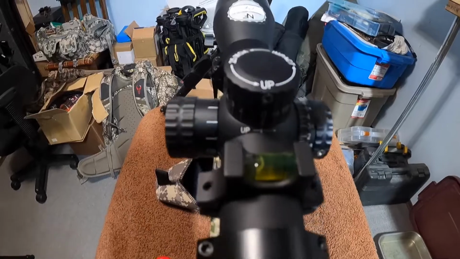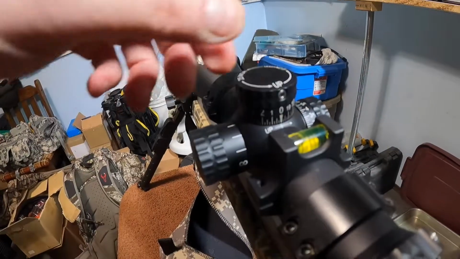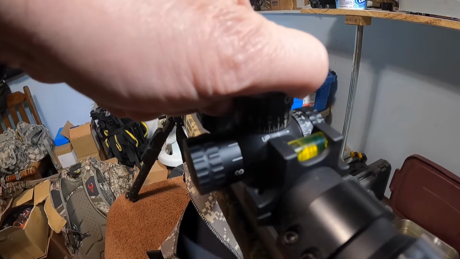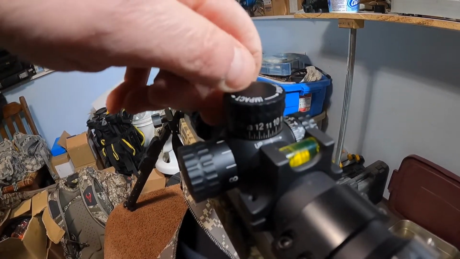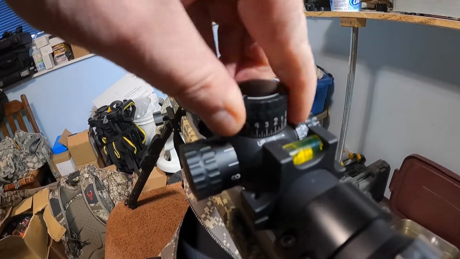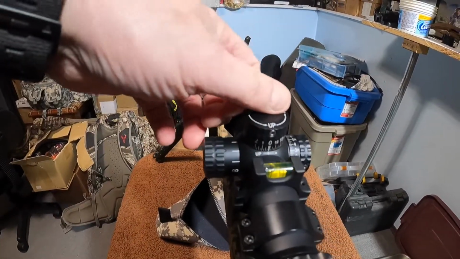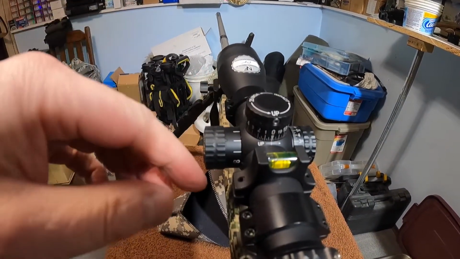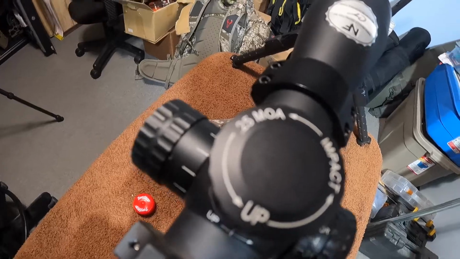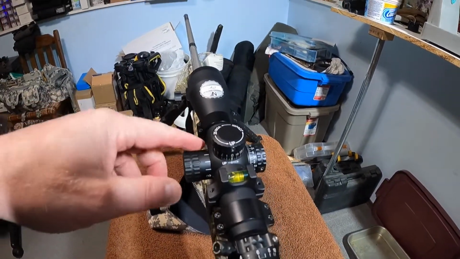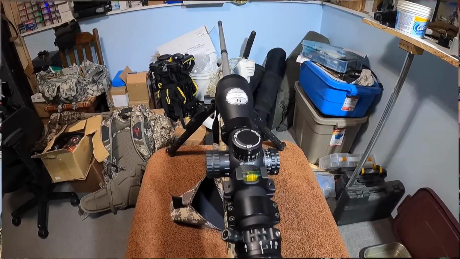Okay, so here is the MOA scope. The only one I have left, but you can see that dial there. There's 1, 2, 3, 4, and then I'm at 1 MOA, 1, 2, 3, 4, I'm at 2, and it just keeps going up from there. Whereas the mils had 10 clicks before I got to 1, and it says right there 0.25 MOA per click at 100 yards, sorry, for this one. And yeah, that's that scope.